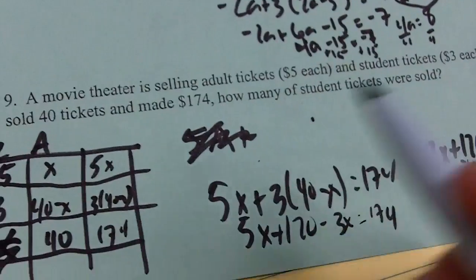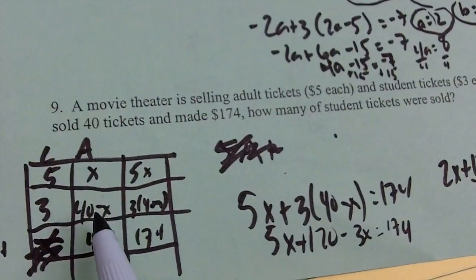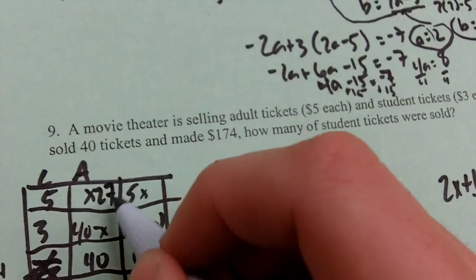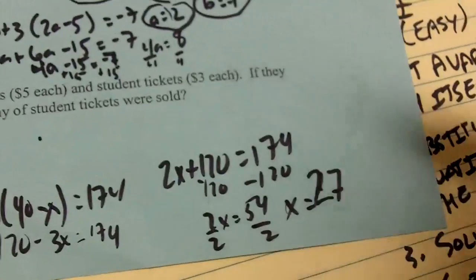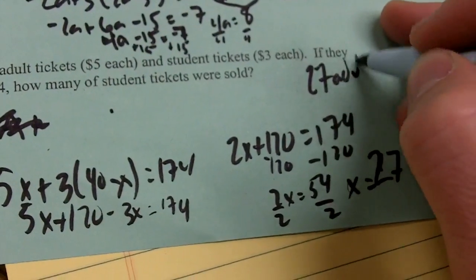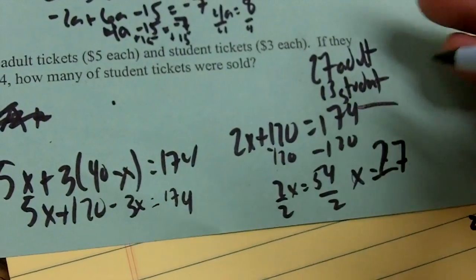What did that tell me? 27 was the number of adult tickets. So student tickets were 40 minus 27, which is 13. This is 27, this is 13. So I know how many of the student tickets were sold. There's 27 adult and 13 student. And we're done.